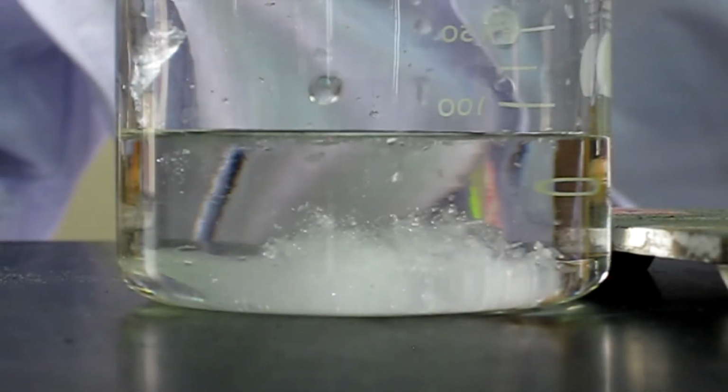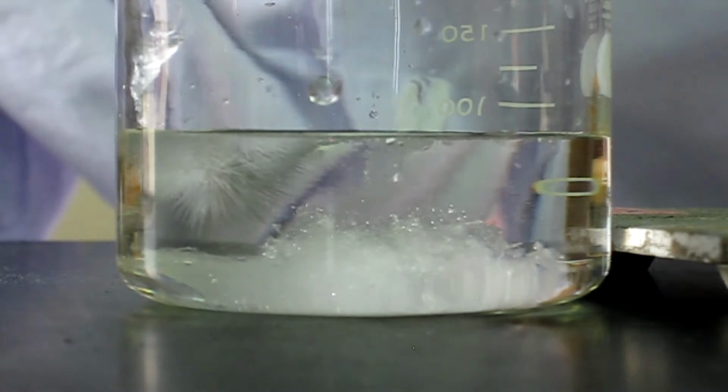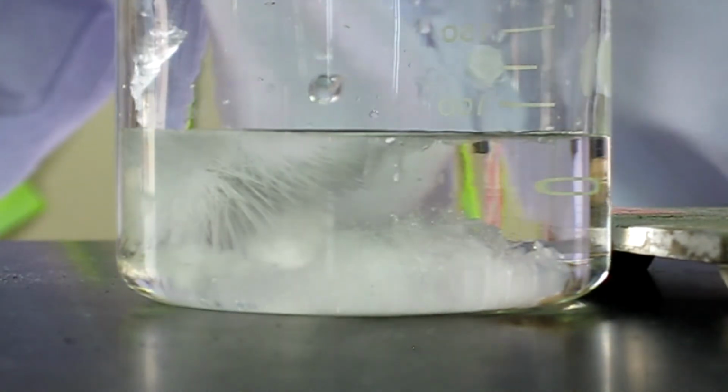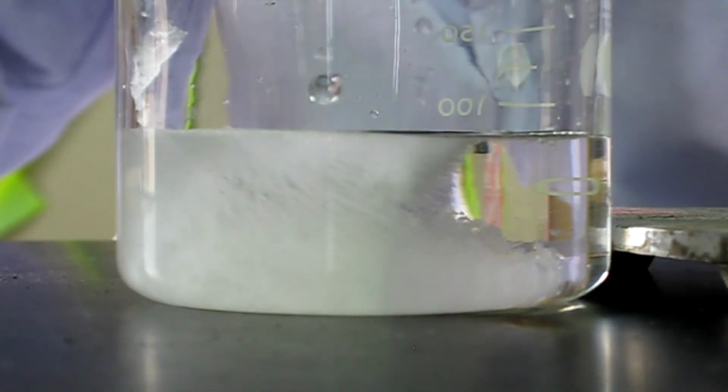Sodium acetate is very slightly toxic by ingestion, inhalation, and skin absorption. So please wear gloves when in contact with the solution and avoid drinking this solution.